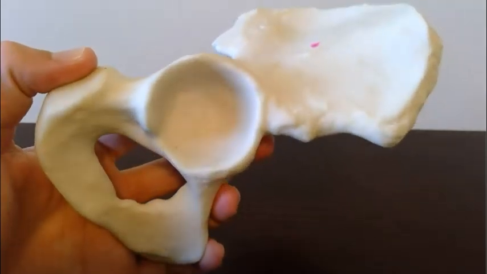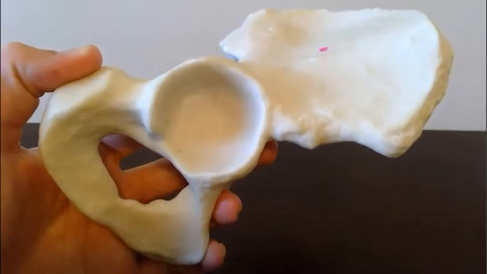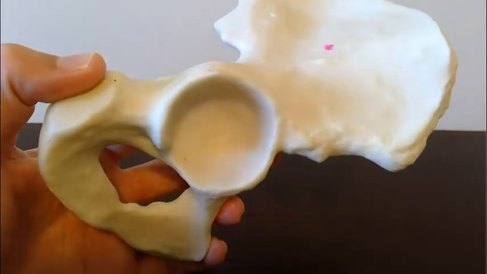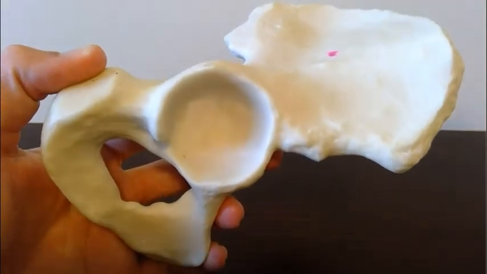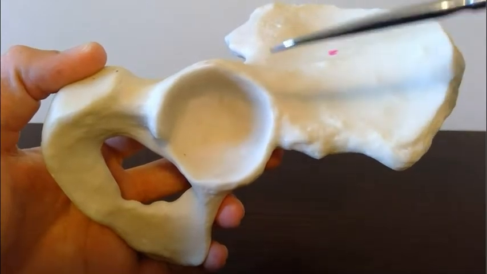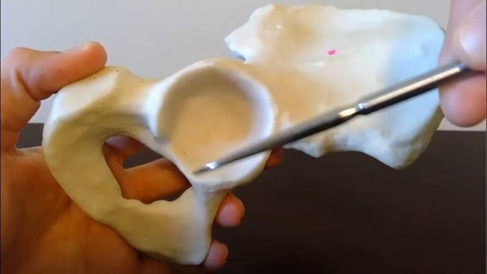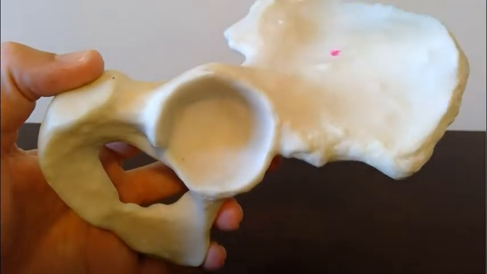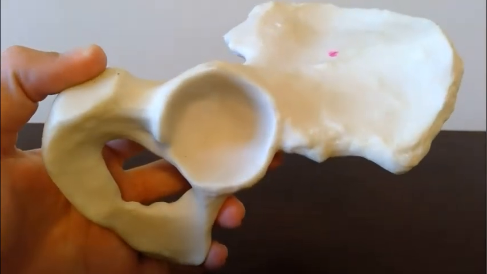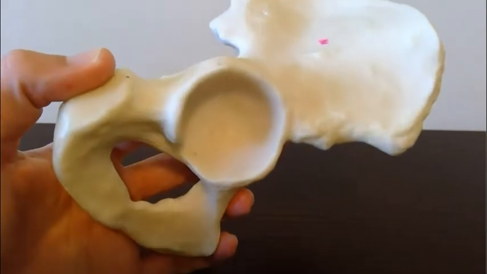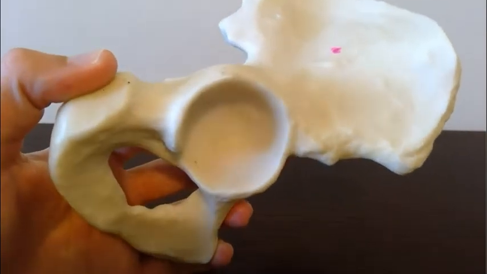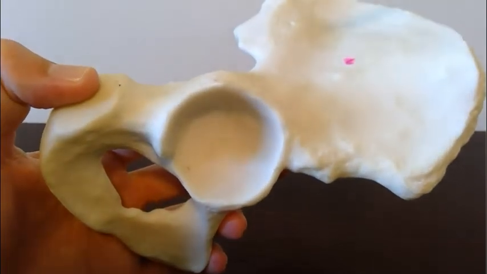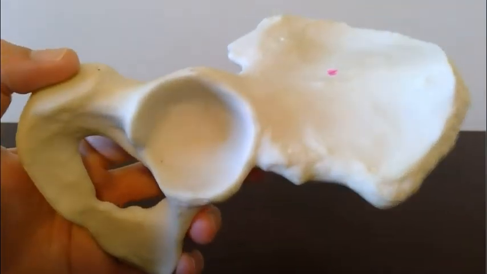So the first structure that's probably pretty apparent is this really large cup-like depression here at the site where the ilium, which is about here, the ischium, and the pubis all come together. And this cup-like depression is called the acetabulum, and this is where the head of the femur actually connects to the hip bones. So the ilium makes up this superior part of the coxal bone.